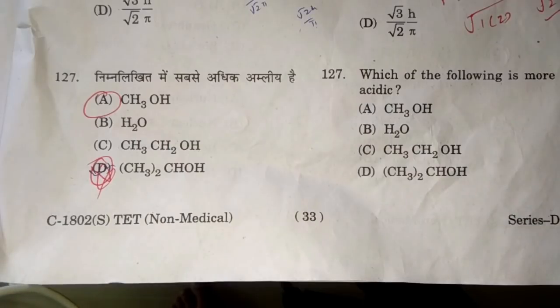Question was which of the following is more acidic? Option A CH3OH, option B H2, option C CH3CH2OH and option D (CH3)2CHOH. And the correct answer will be option A CH3OH, methanol.